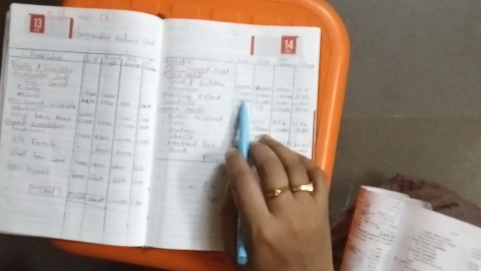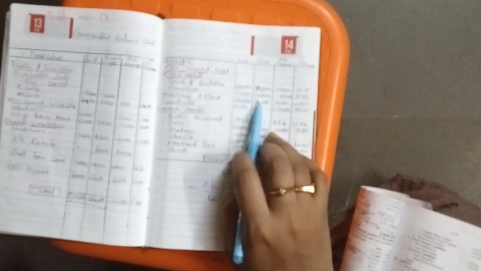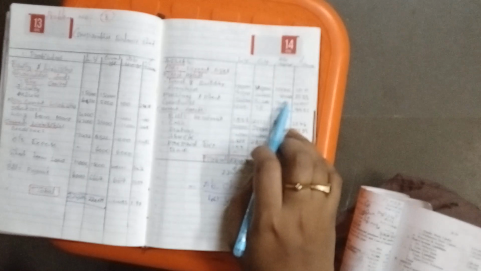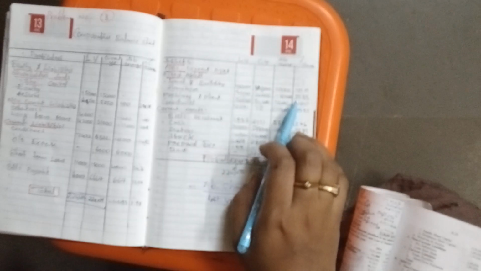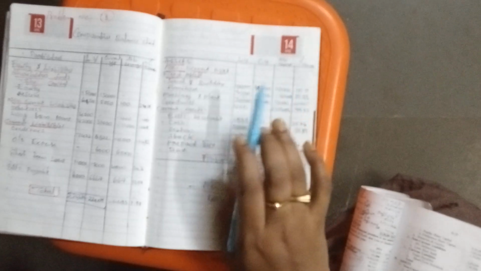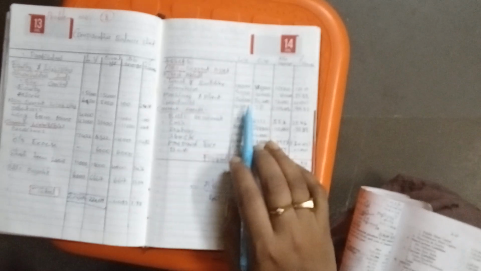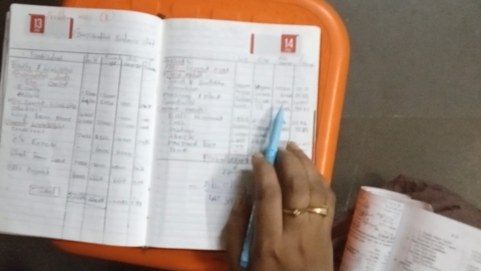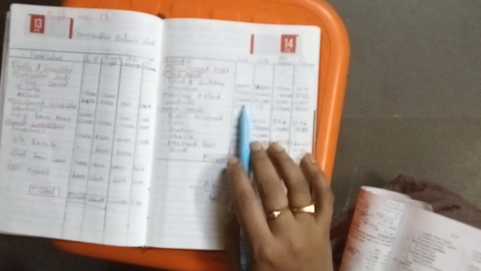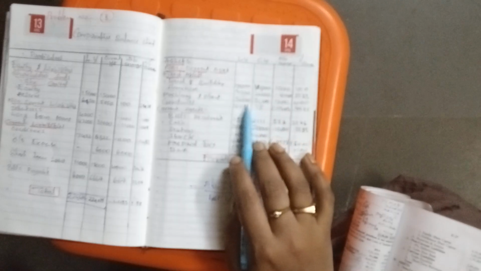Furniture last year is 30,000, current year is 20,000, minus 10,000 you got. Minus 10,000 divided by 30,000 into 100, 33.33%. Machinery and plant 30,000 and 31,200. What is abnormal change? 1,200. 1,200 divided by 30,000 into 100. If you do 4.0.